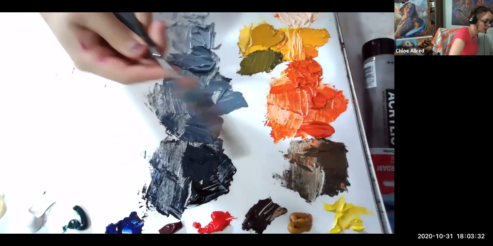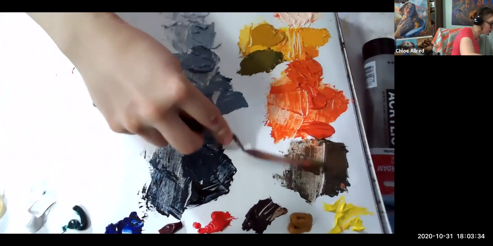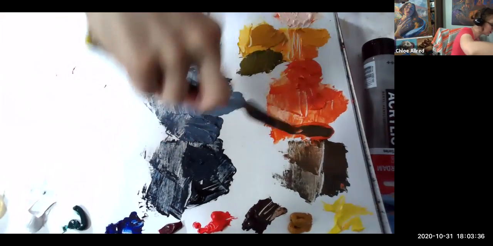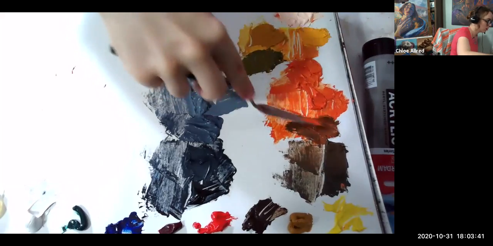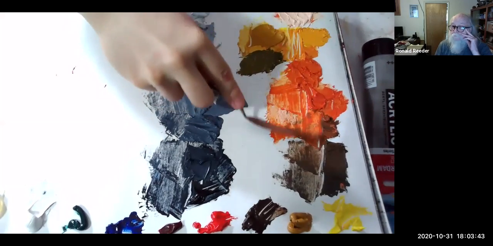Okay, so now I'll take again what's on my palette knife, a little bit more, and use that to mix into this last pile. Giving myself different shadow options.